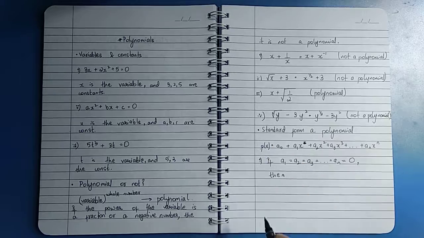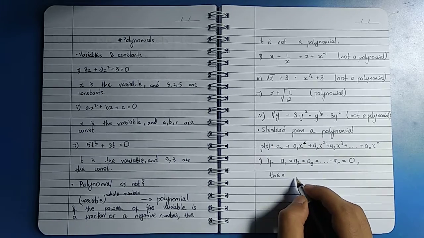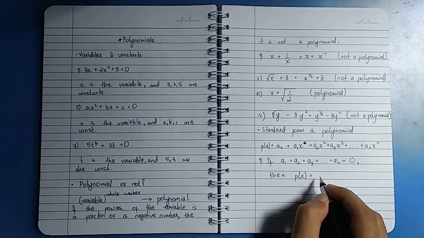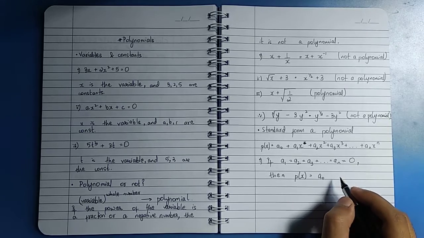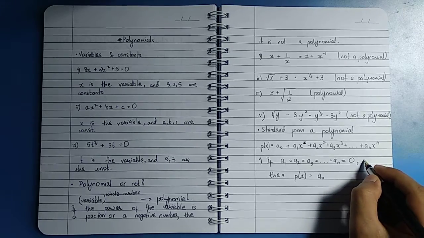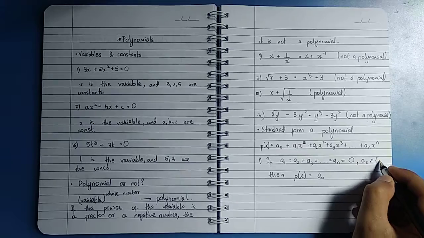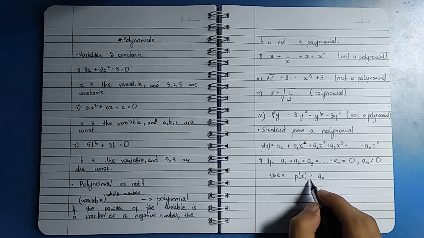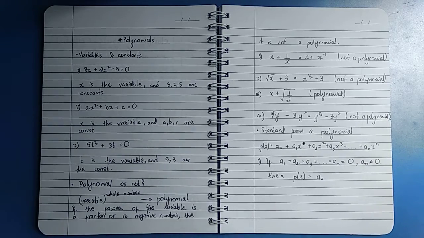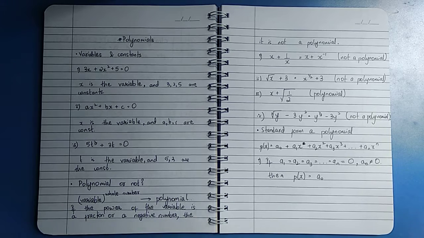Let's say this is p of x, then p of x is equals to a0, not equals to 0. So p of x is equals to a0 and this is called a constant polynomial.